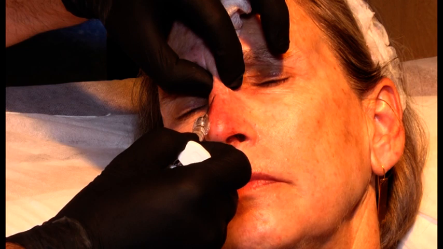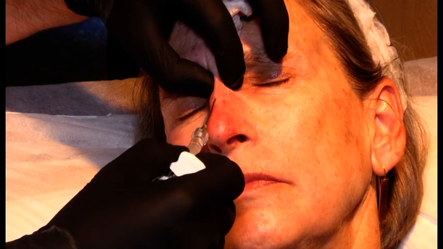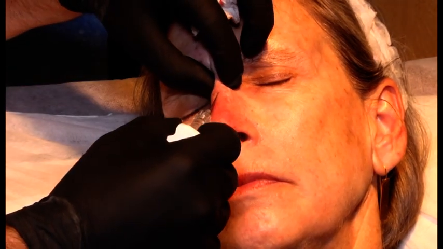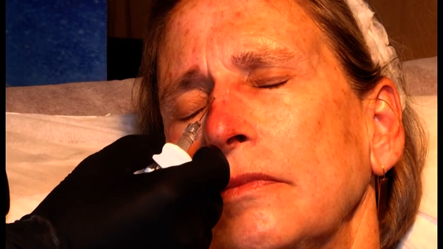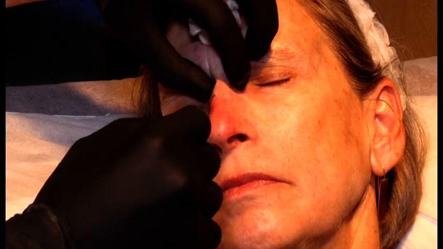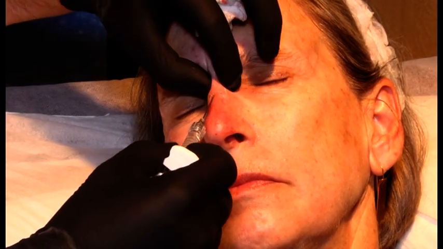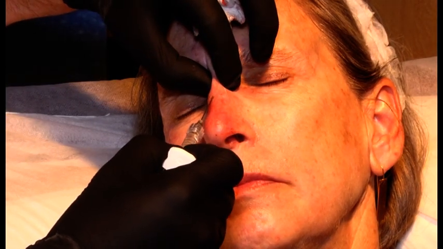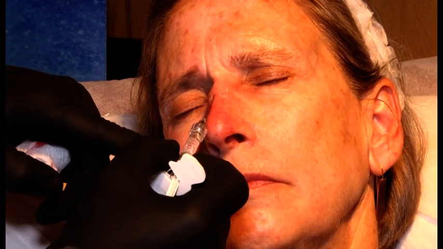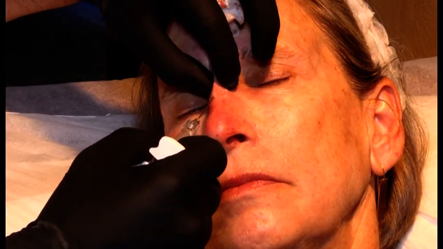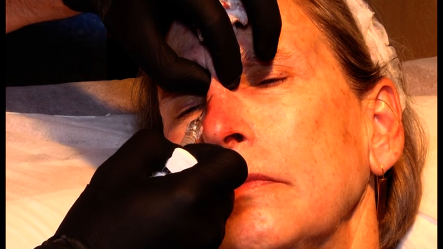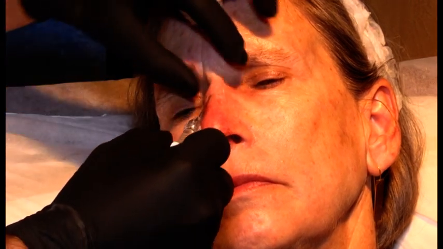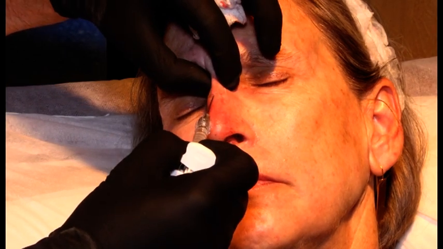Even though she might feel a little bit of discomfort, I take my time because I know it's better to have a little bit of discomfort now than to risk the most serious complication in aesthetic medicine. So every time I press the plunger, I'm looking at the markings, and every time I do not exceed 0.025. I can also do less, that's fine, as long as you don't do more.